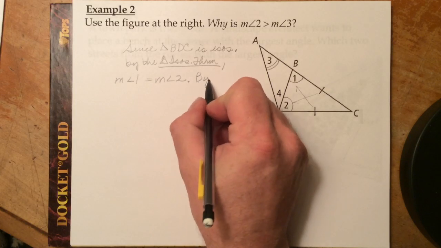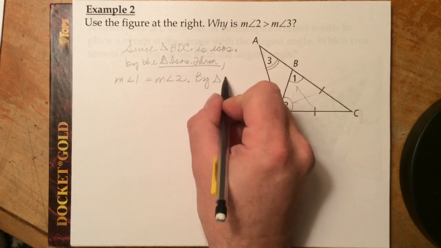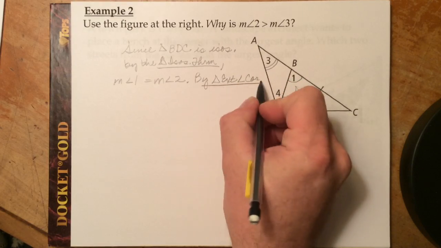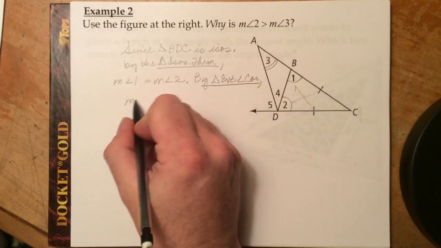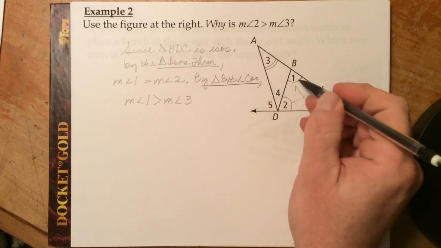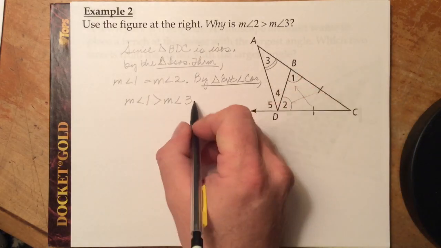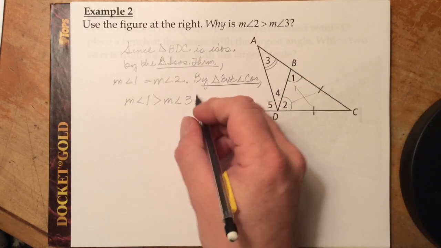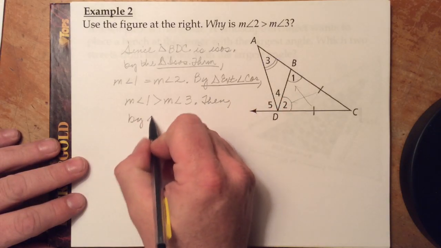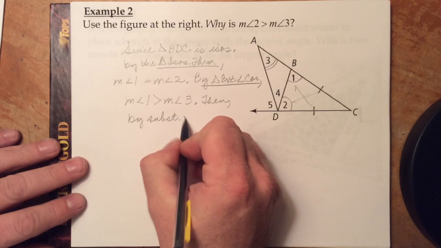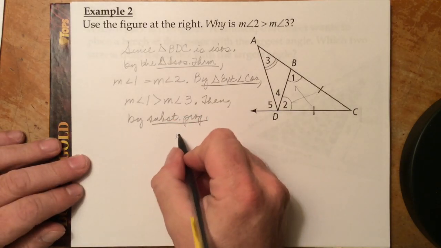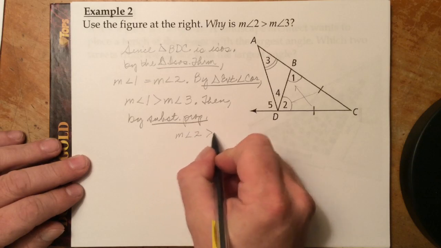Then, by this new corollary, the triangle exterior angle corollary, the measure of angle 1 is greater than the measure of angle 3. Then, by the substitution property, we can say that the measure of angle 2 is greater than the measure of angle 3.